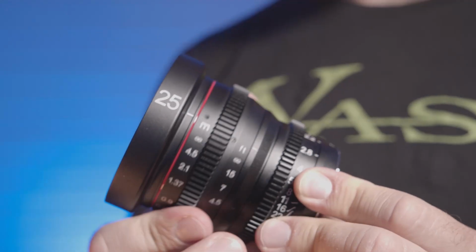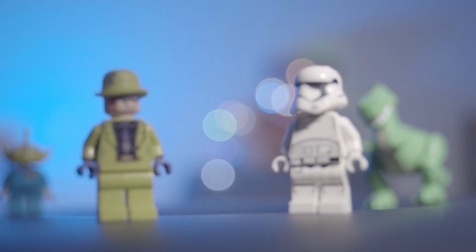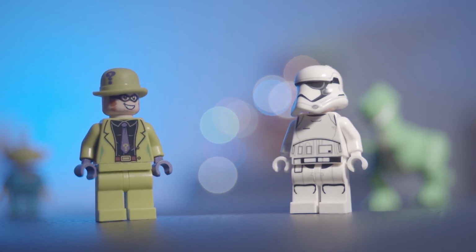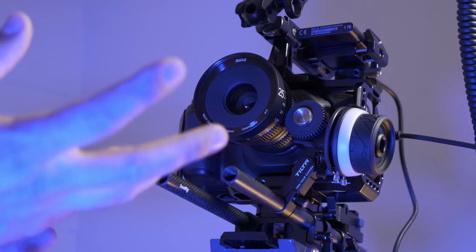All of them have geared focus ring and aperture, and the focus rings have a throw of 270 degrees, which is pretty big, and it's very, very nice to manually focus precisely. The reason that it is important for the gears to be in the same place in a set of cine lenses is so that it's easy to change them.